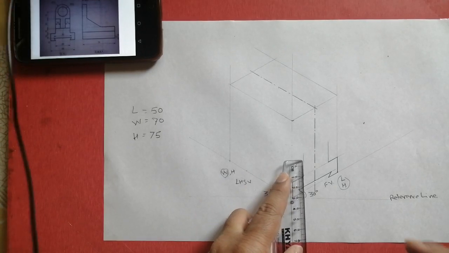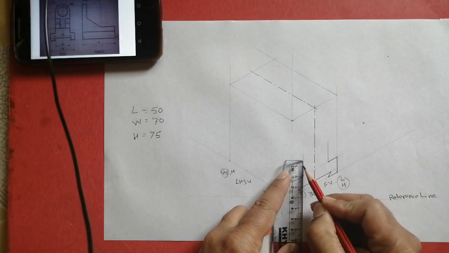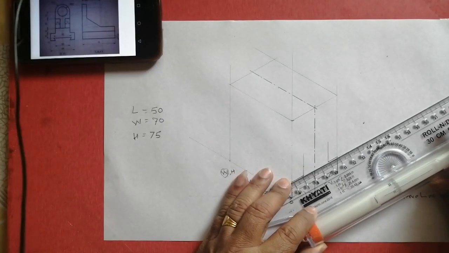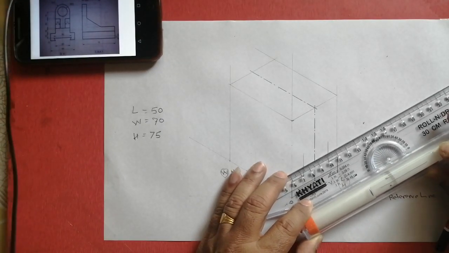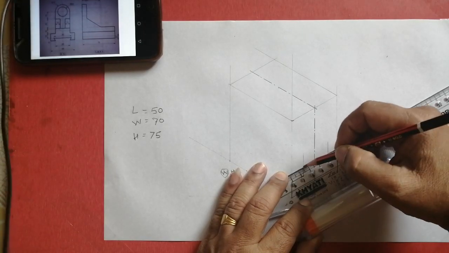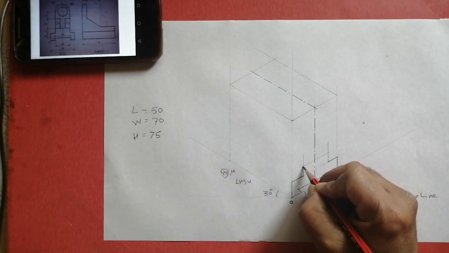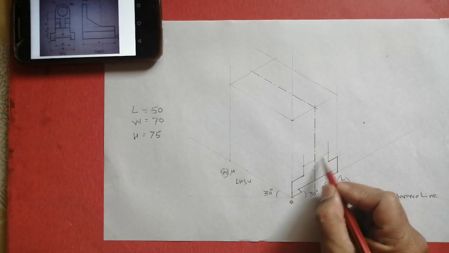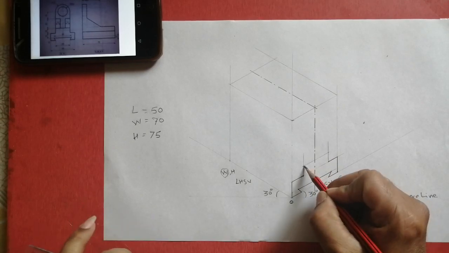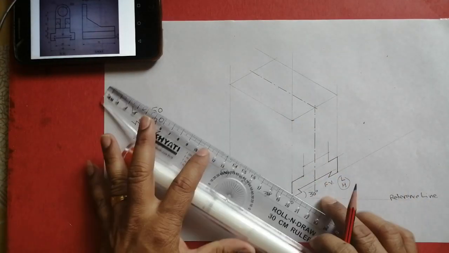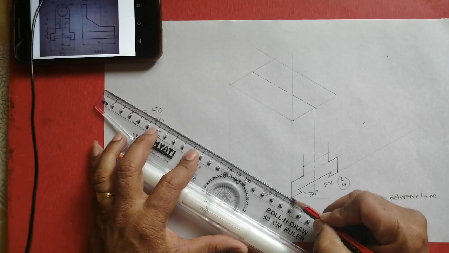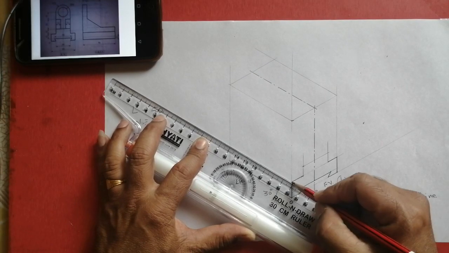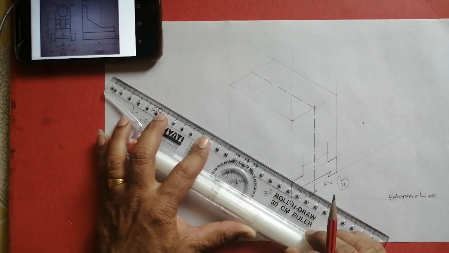So 10 millimeter will mark. Use your scale properly. So this particular portion is visible to the observer from front, which I have drawn over here. Now this particular portion is for throughout the length, so we'll draw it for throughout the length, which can be easily visible to the observer from side.